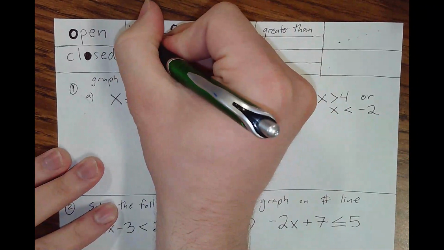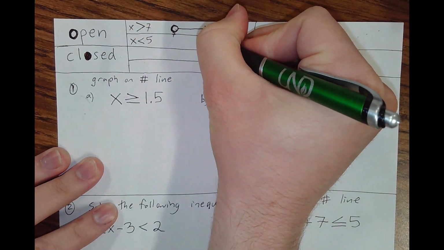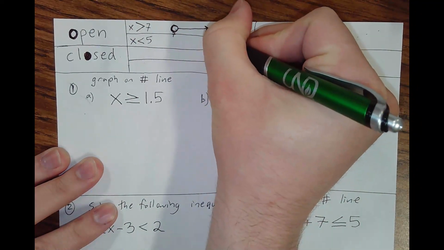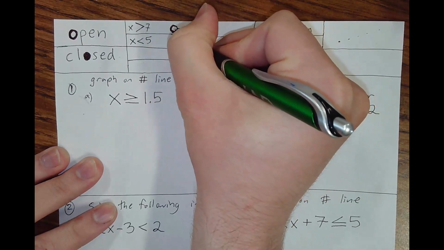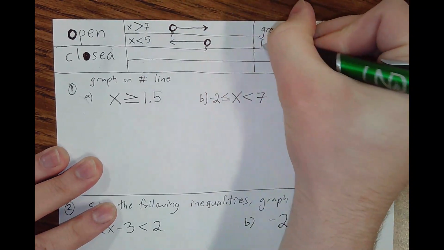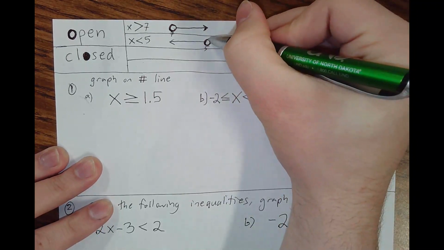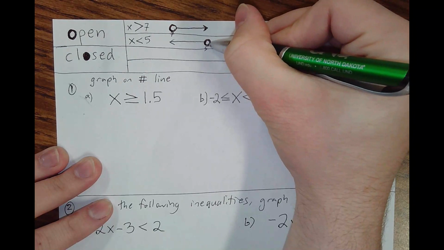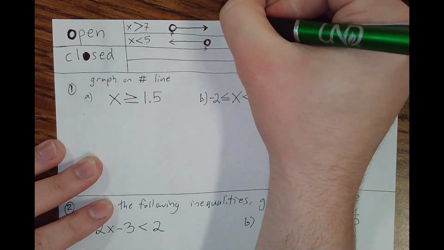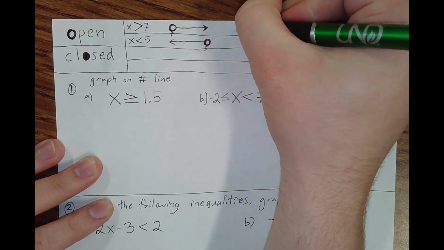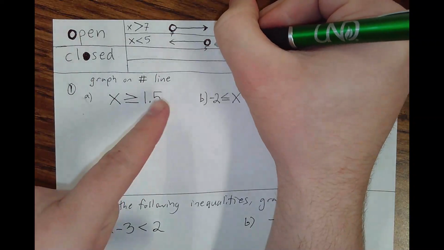Another example could be x is less than 5. So we'd have an open circle on the number 5. And it would only include numbers that are less than that. So is 5 less than 5? No, that's why there's a hole there. There's an open circle because 5 is not a solution. So we can say for this one, they are not including 7. And this one is not including 5.